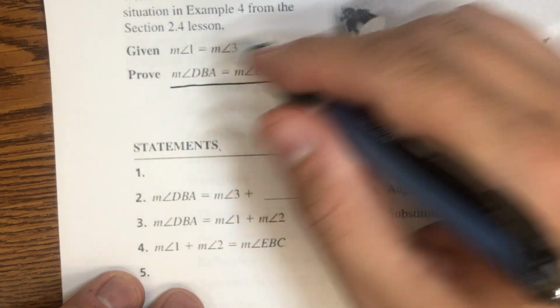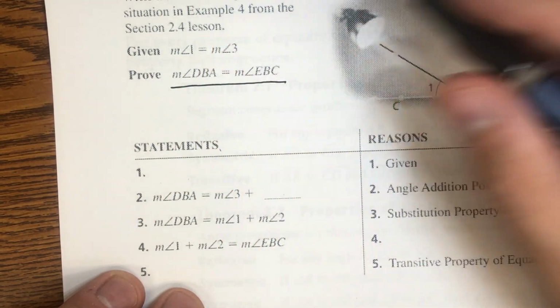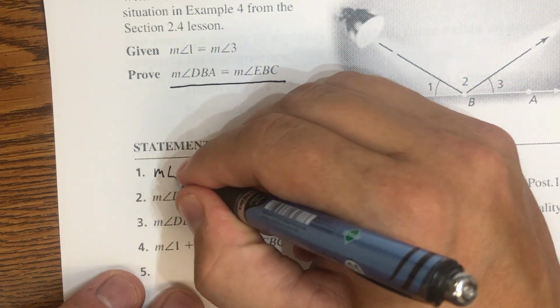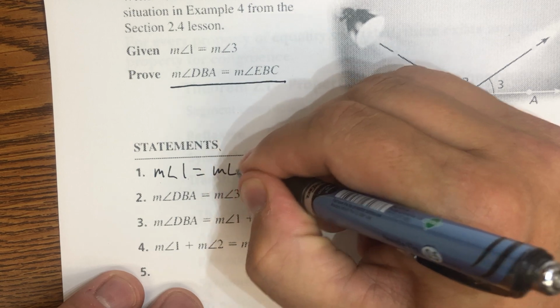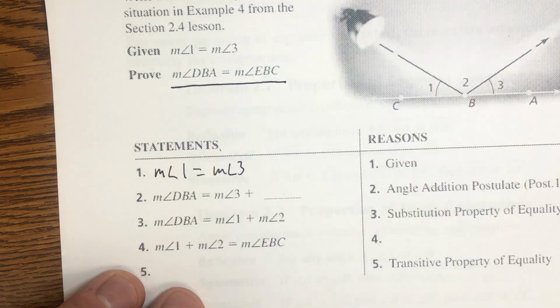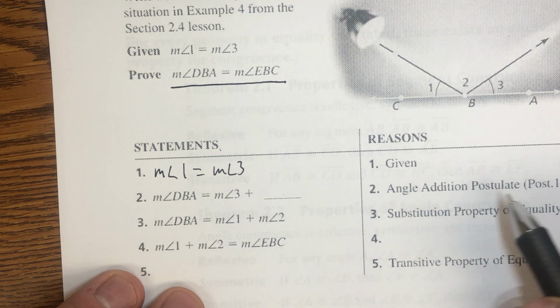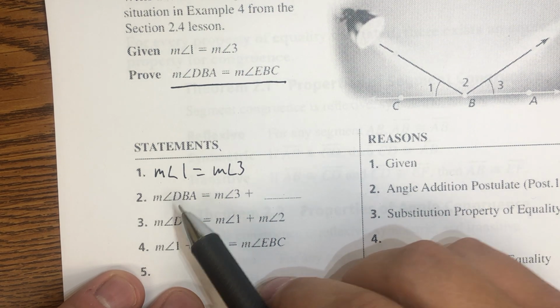So, first one says, given, angle 1 is equal to angle 3. Notice it is marked, they are equal, they are congruent, so that's what I start with. Measure angle 1 equals measure angle 3. Reason, given, they told me that. Step 2 says we're going to use the angle addition postulate. And it says measure of angle DBA.